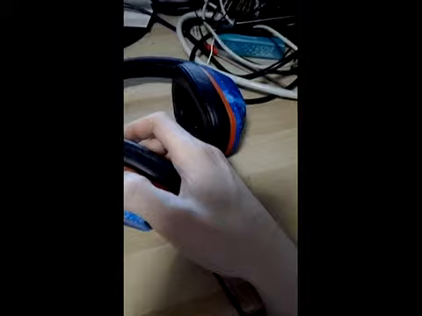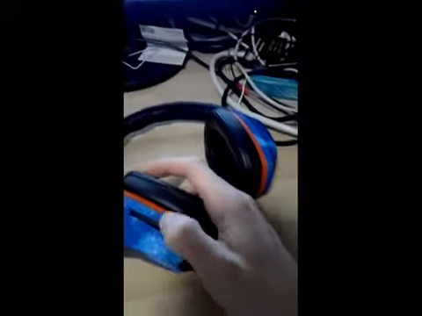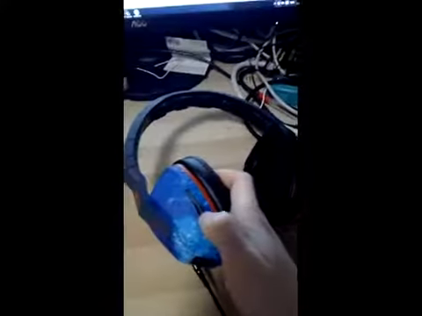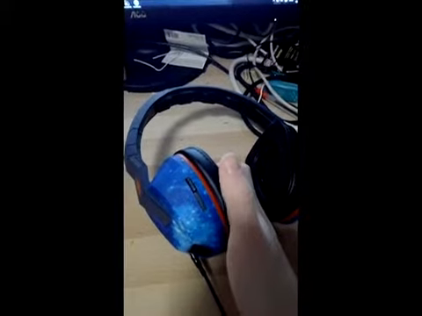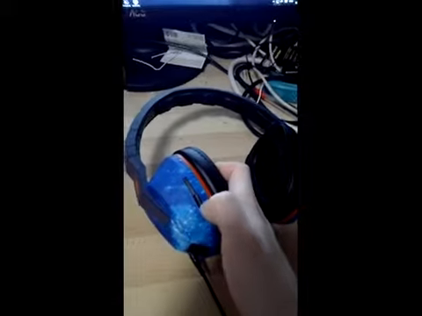With mappings, the slide switch is mapped to the bass control on the headphones, where moving the bass control upwards increases the bass, and moving it downwards turns the bass down.